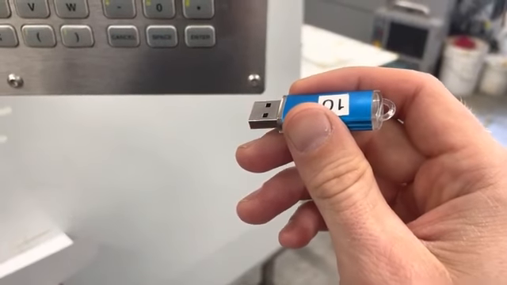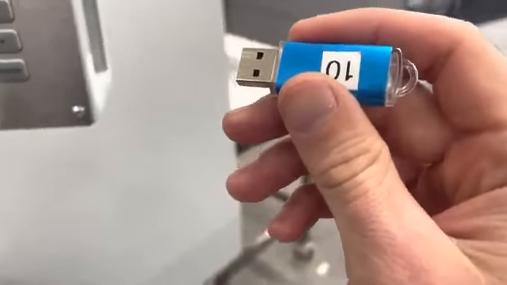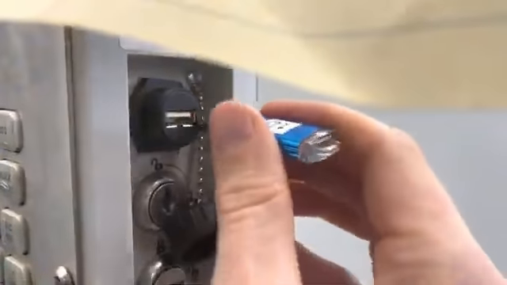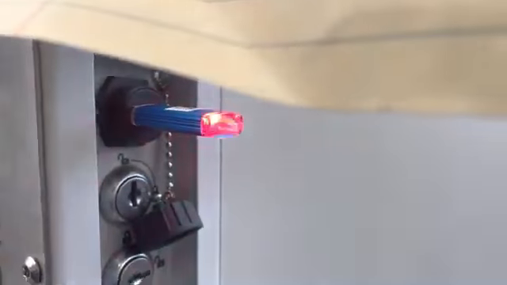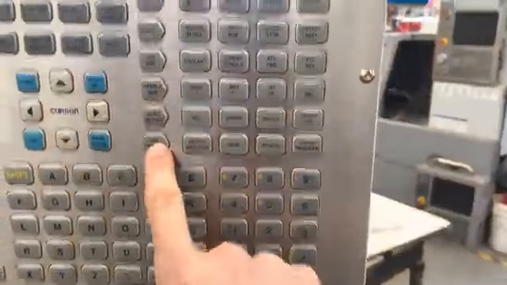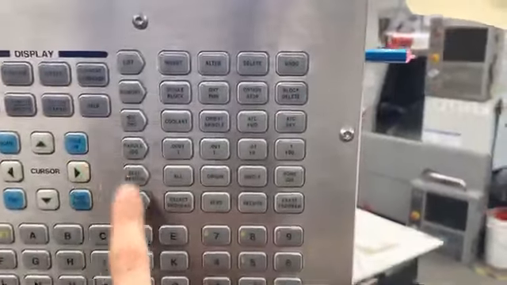To get your program onto the machine, you need to take your USB flash drive, come and look to the USB socket that's on this side of the machine controller. Plug that in, you're gonna see the red light up. Then what you need to do to call up your program, you would come to this button that is List Programs on the control interface.